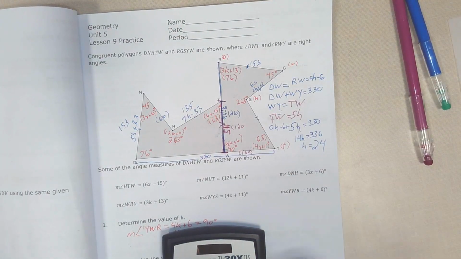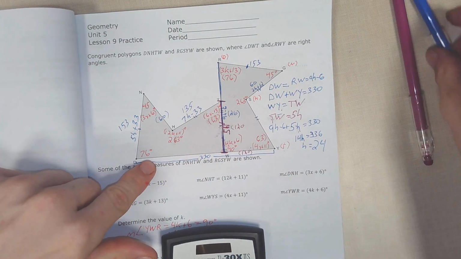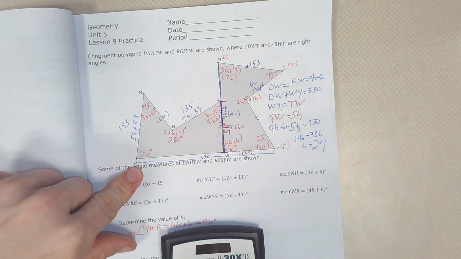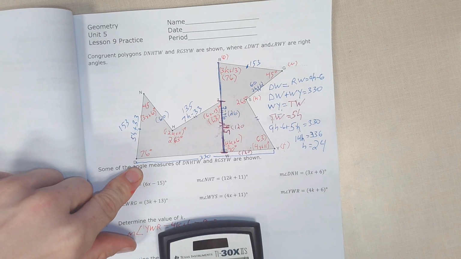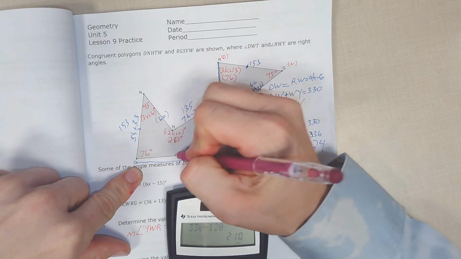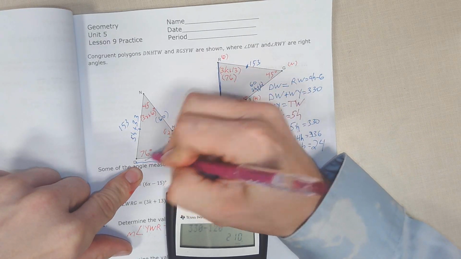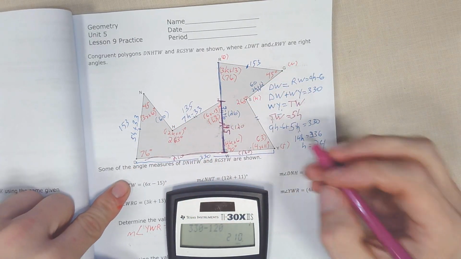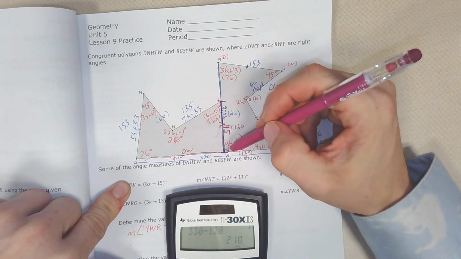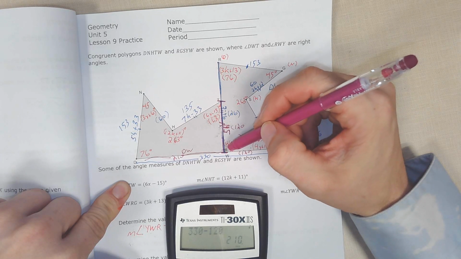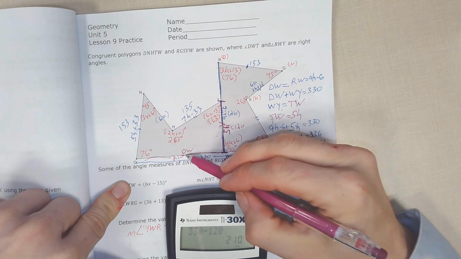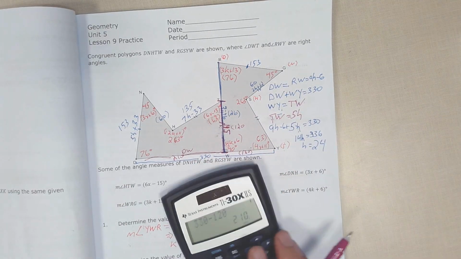So that's everything that I know. I guess this line segment here, if it asks, is 330 minus 120, so this would be 210 from here to here. That's DW. And that would be RW, there to there. Oh yeah, look at that, 210. I already know that. Okay, that's nice to know.